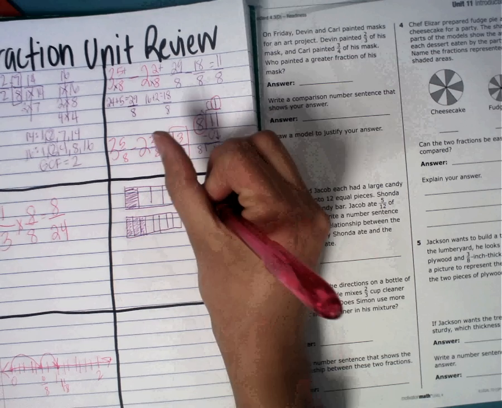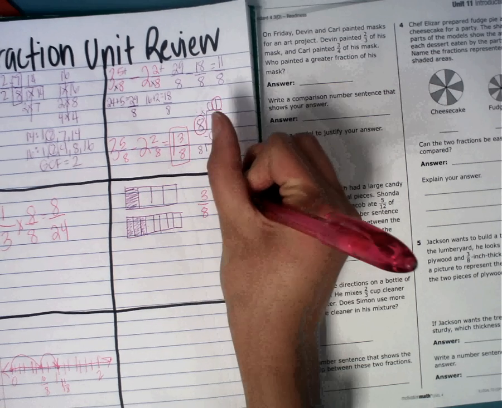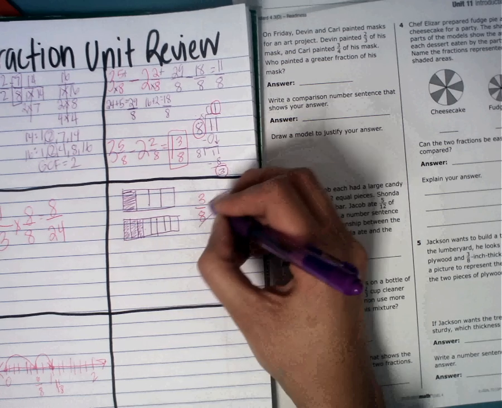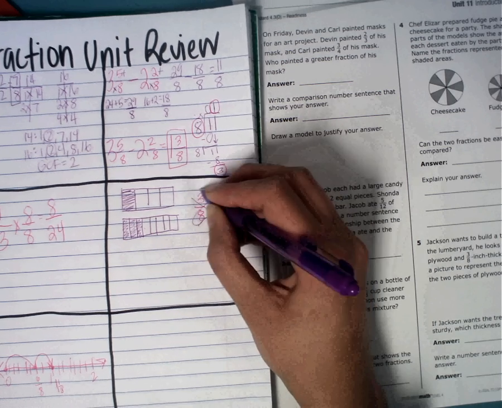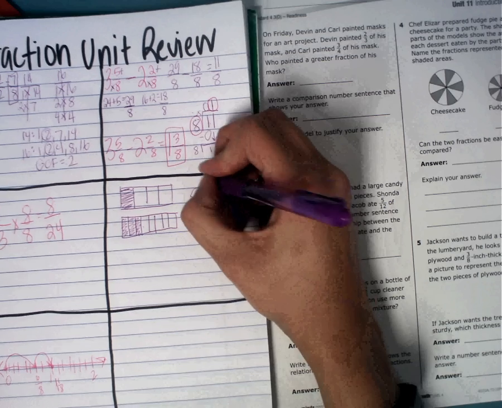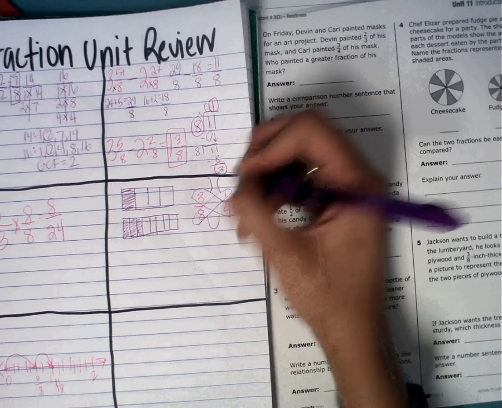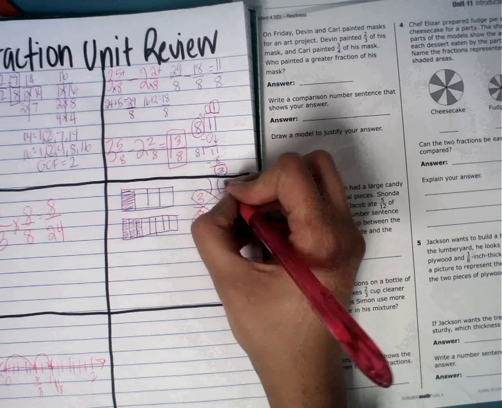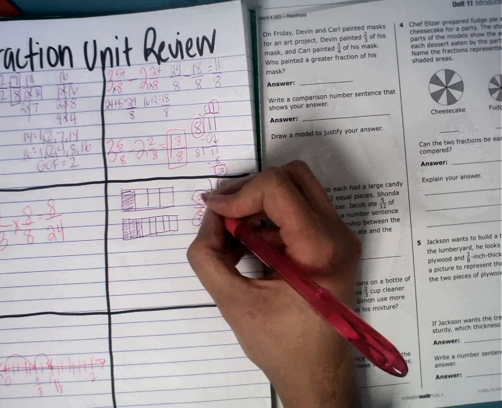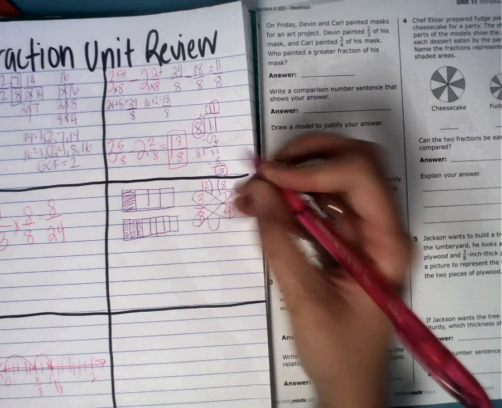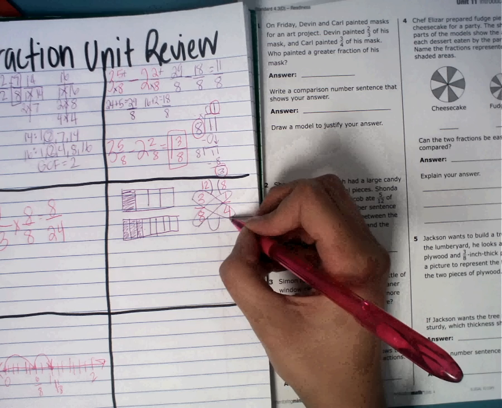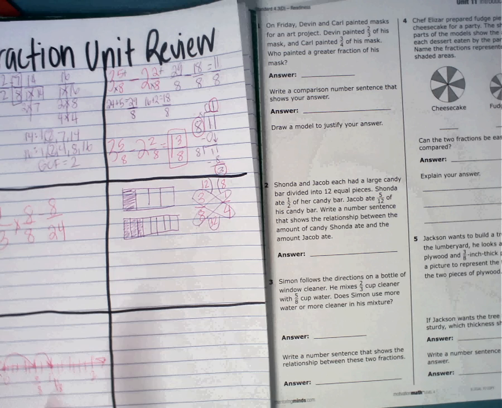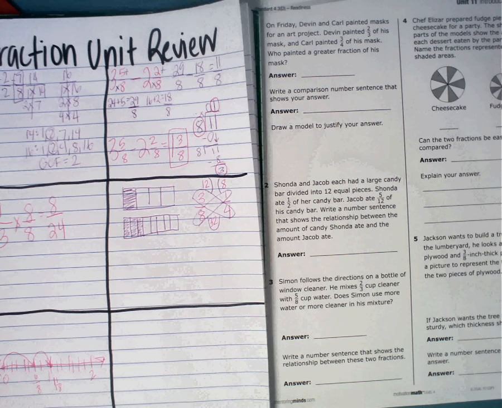Let's go ahead and do butterfly method for this. So we've got 3/8 and 1/4. Let's butterfly it. Draw your wings, opposite numerator and denominator. Draw your antennas. Draw the bottom of the body. Okay, so what's 8 times 1? 8. What's 4 times 3? 12. What's 8 times 4? 32.